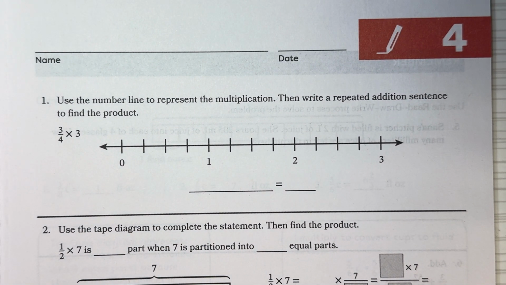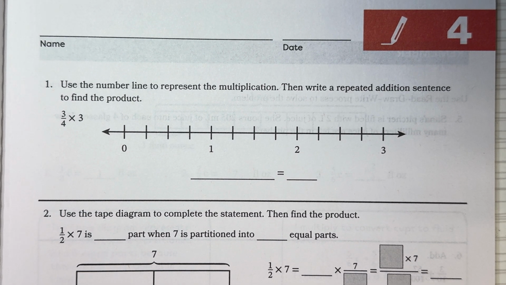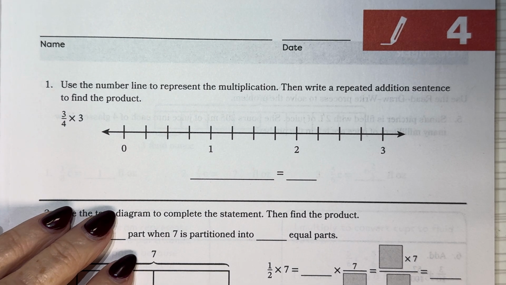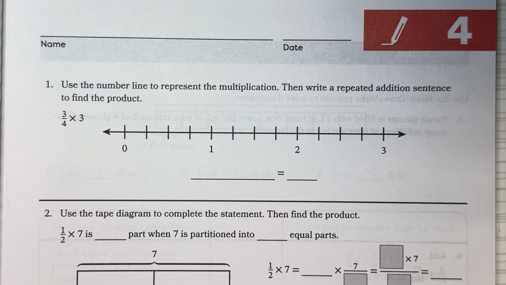Number 1 says, use the number line to represent the multiplication. Then write a repeated addition sentence to find the product. Even though we're going to do our way, I'm going to look at this just to show what this means. So what they're saying is you have 3/4 of 3.